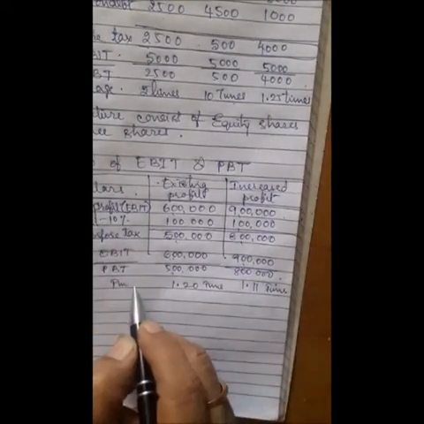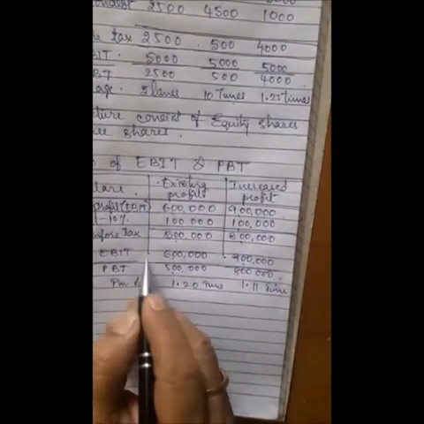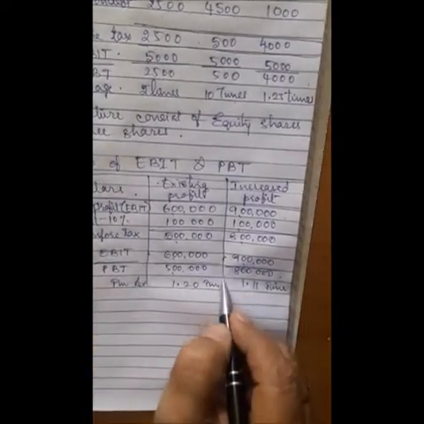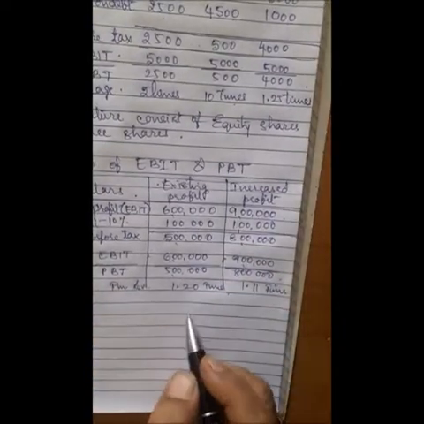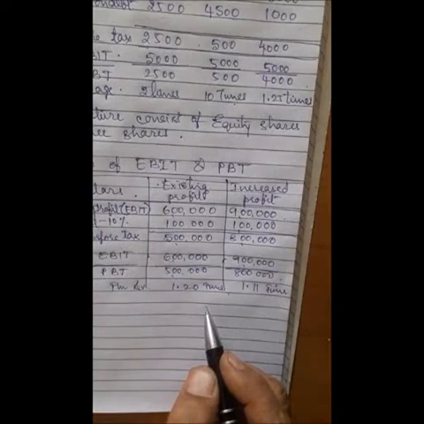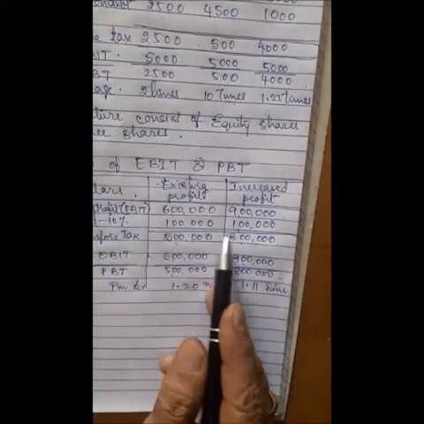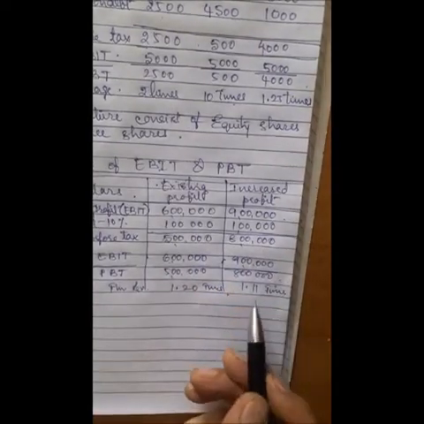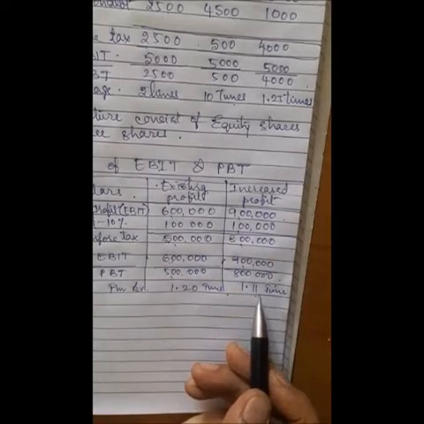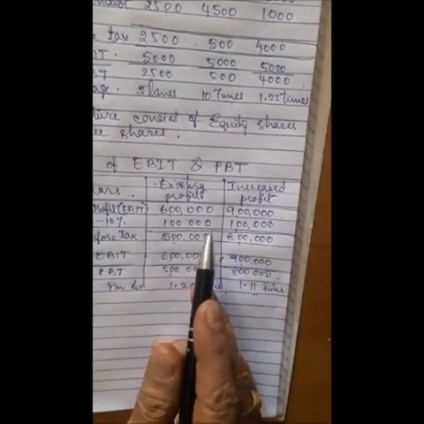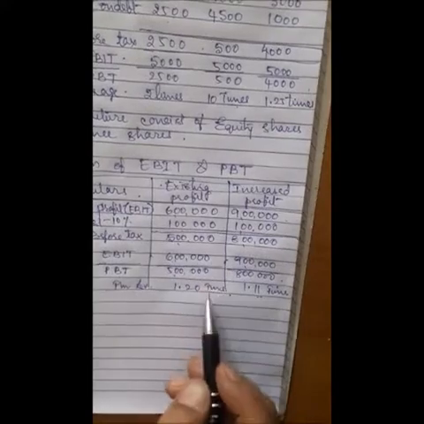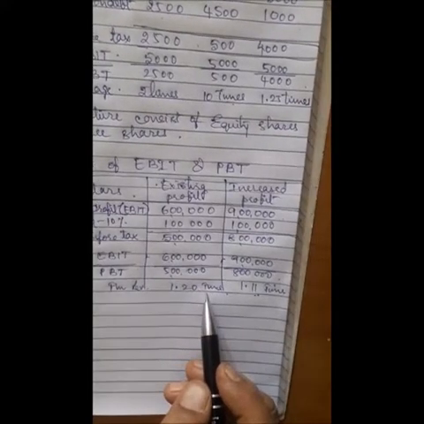Financial leverage. So this is how we have to prepare. In this case also, at the increased level of profit, the financial leverage is less, whereas at the existing profits, the financial leverage is more.